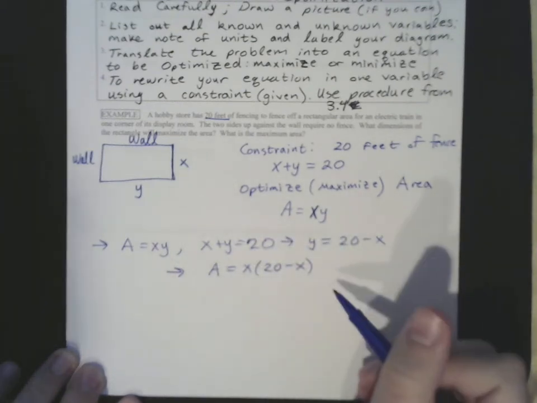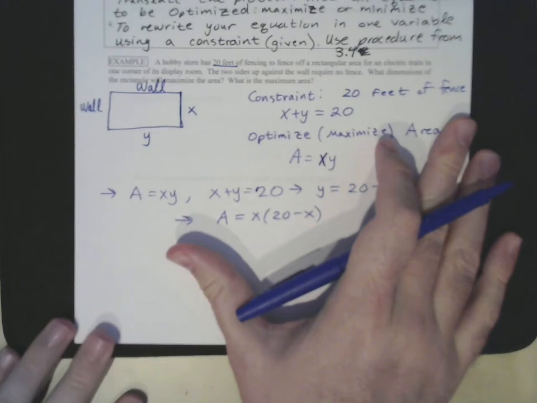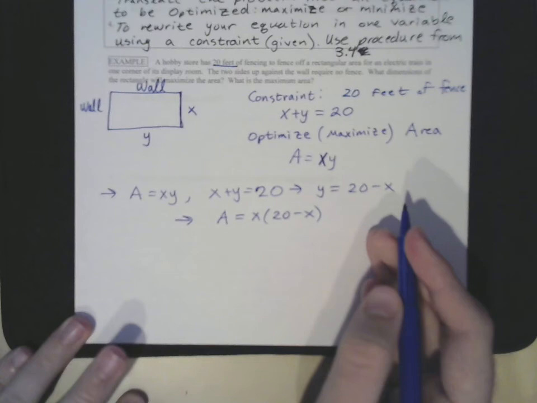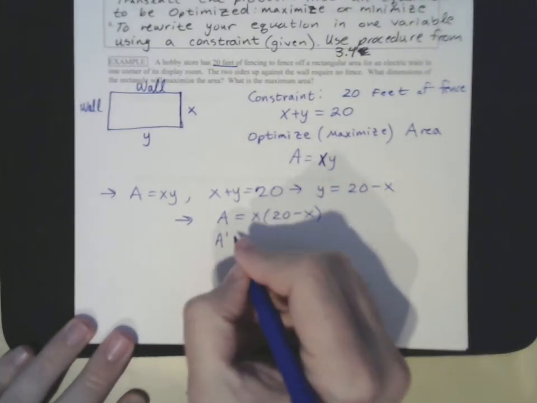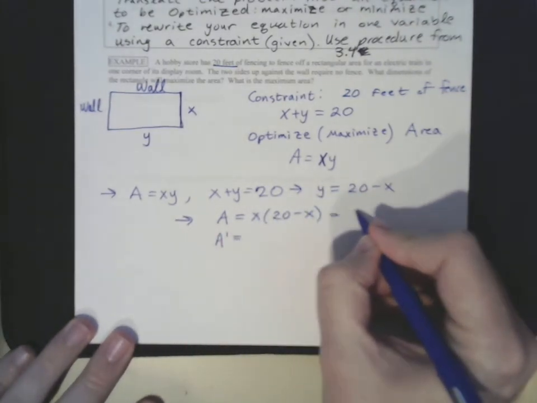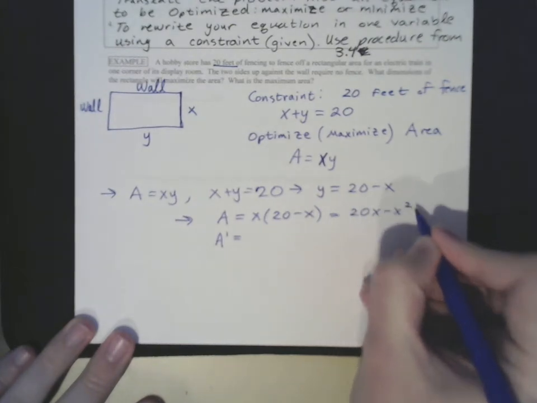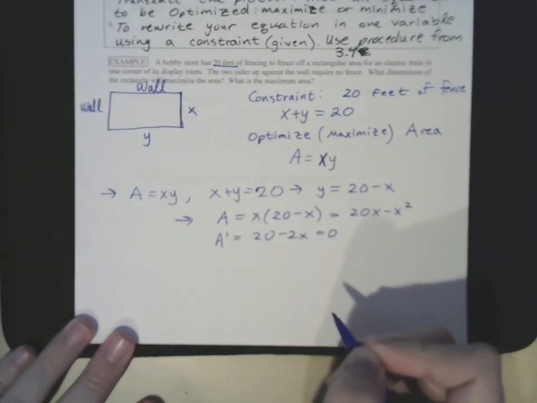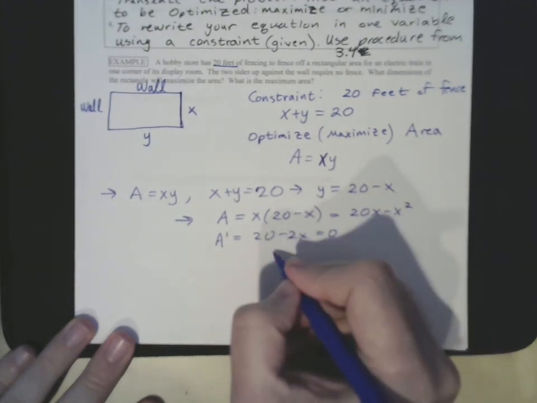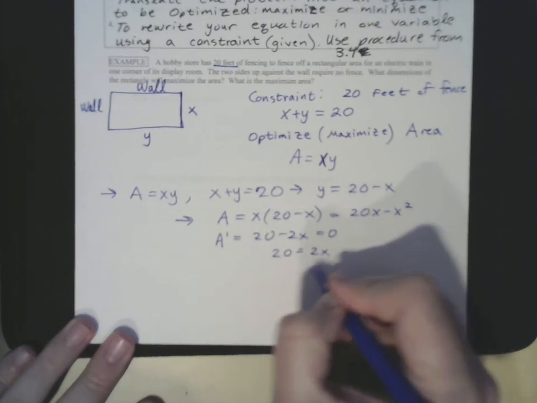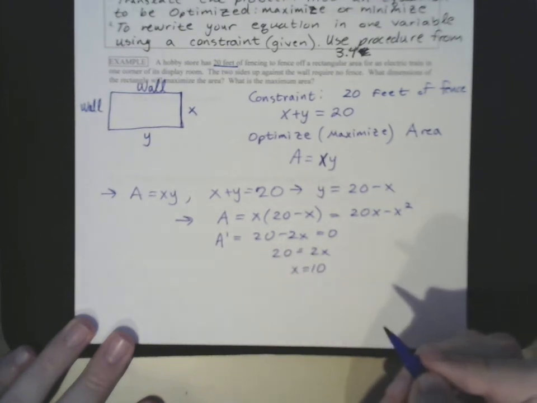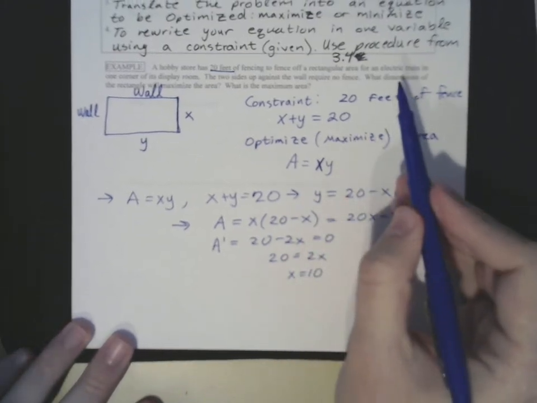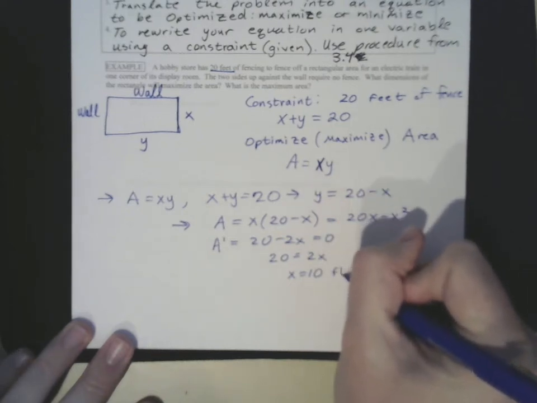That means taking the derivative, finding the critical values, and determining what principle of the extreme value we're going to be using. So A prime, I'm going to rewrite this as 20x minus x squared. A prime is going to be 20 minus 2x. Set this equal to 0, and we get 20 equals 2x, or x equals 10. Now one thing we need to account for is that this is feet. So x equals 10 feet.